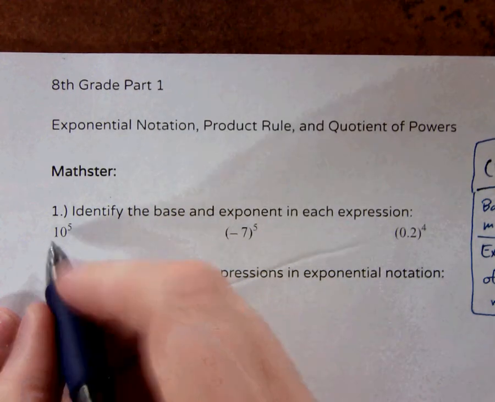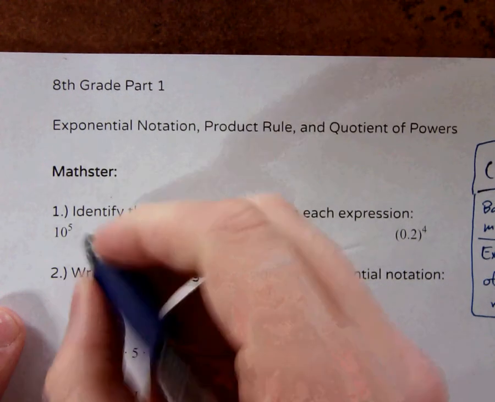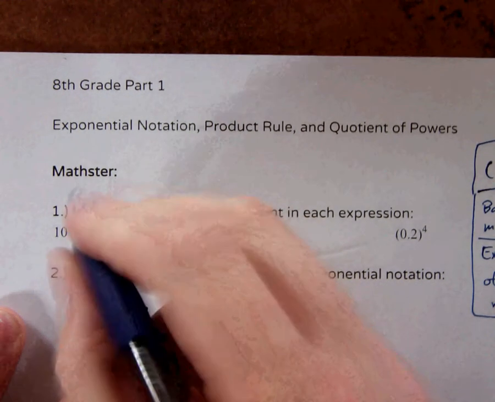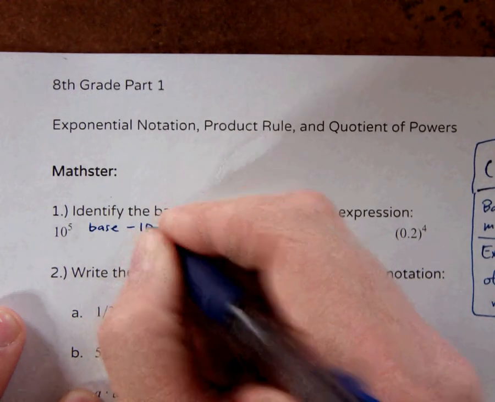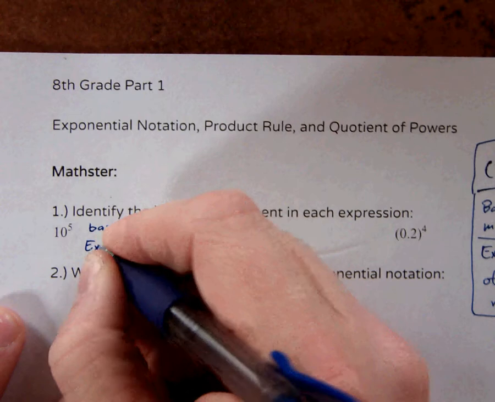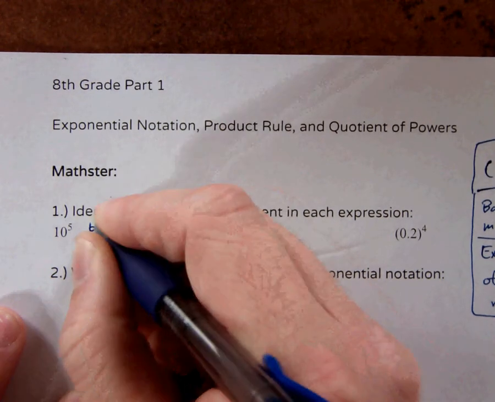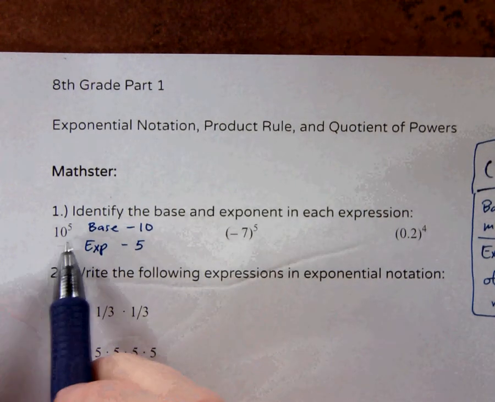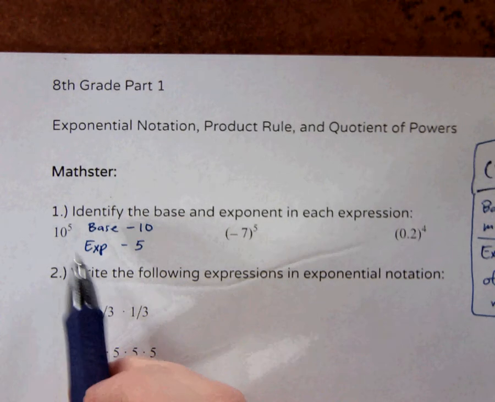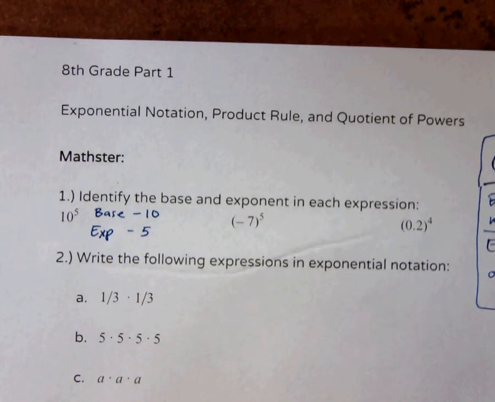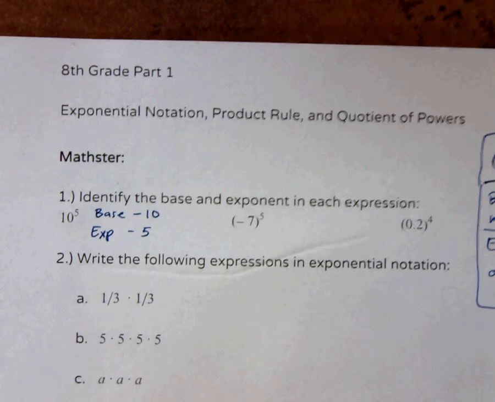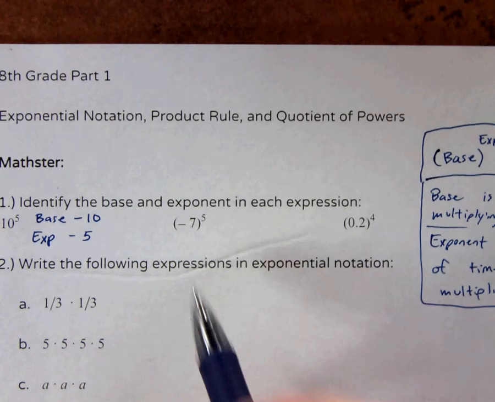Okay, so for this first one, the base is 10 and the exponent is 5. That means this number is equal to 10 times 10 times 10 times 10 times 10, 10 times itself 5 times. We're not going to work out that math right now. I just want to go over what's going on.